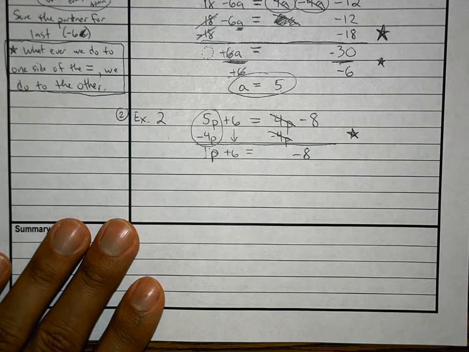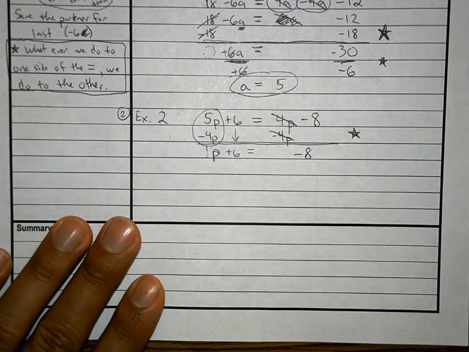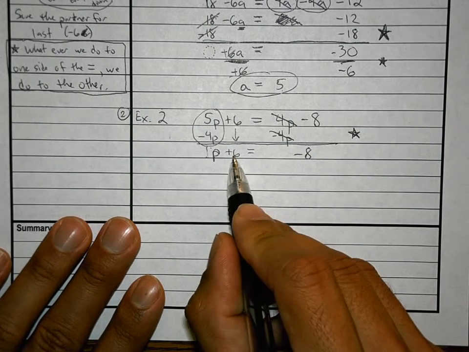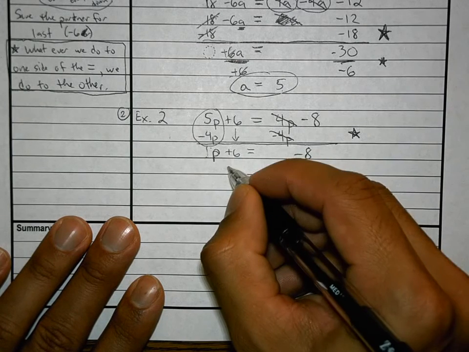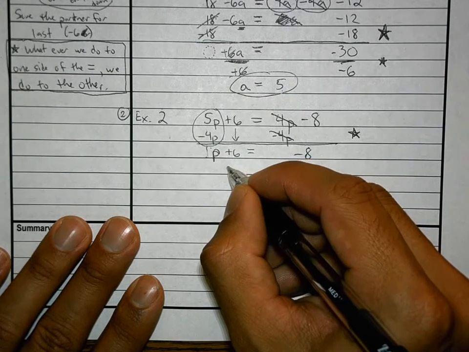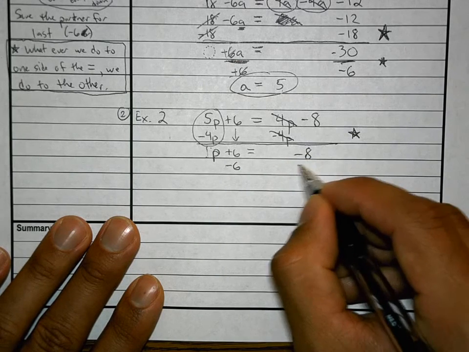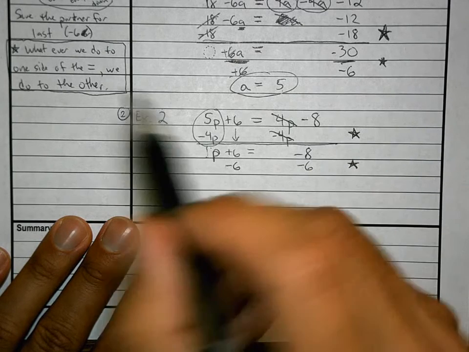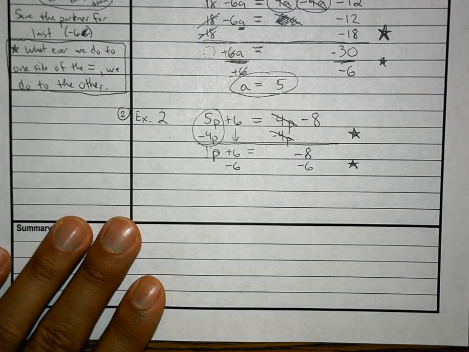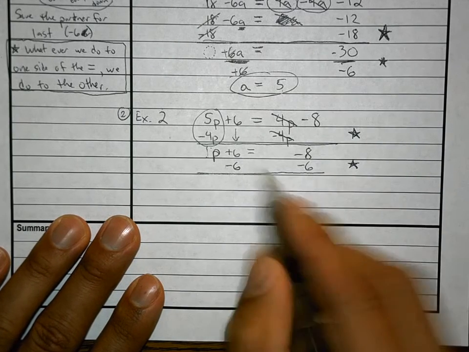So I have to move one more thing. Savannah, what am I going to move next? We will move the 6. What are you going to do to move the 6? So what am I writing underneath here? And then what do I write over here? And I'll put a little star. What does a star mean? Whatever we do to one side of the equal sign, we do to the other. Draw a line. p plus 6 minus 6.